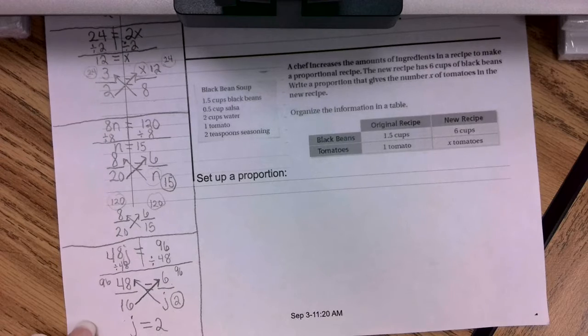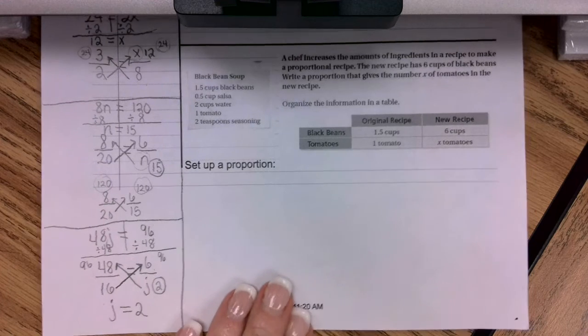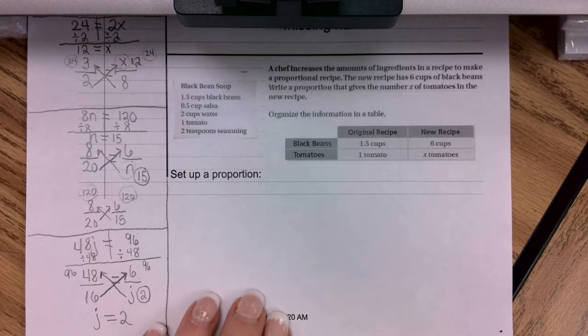So I'm just trying to figure out the number that makes that proportion true. Well, you can also figure out from a table what number.